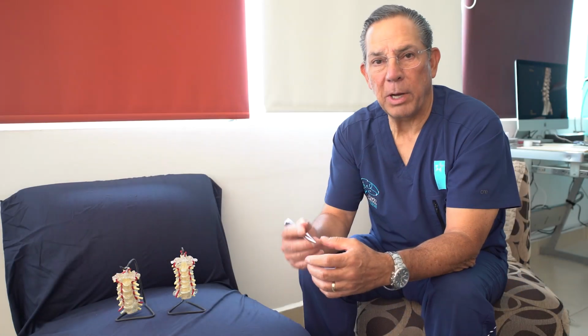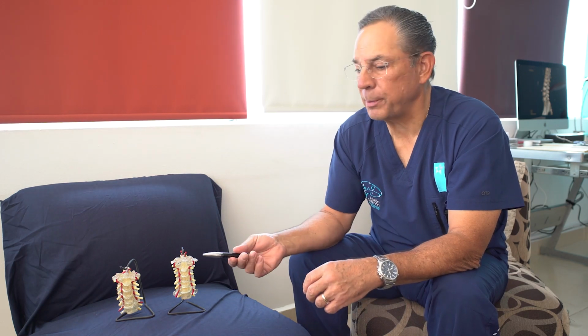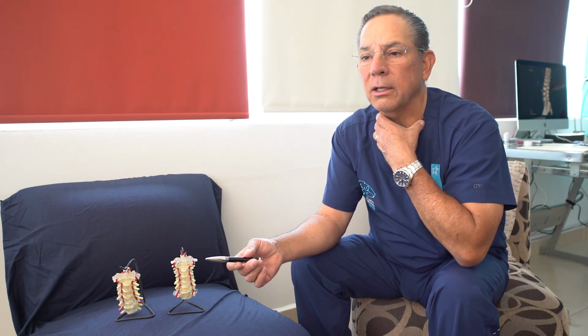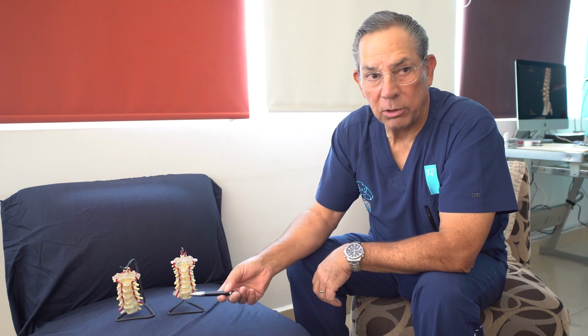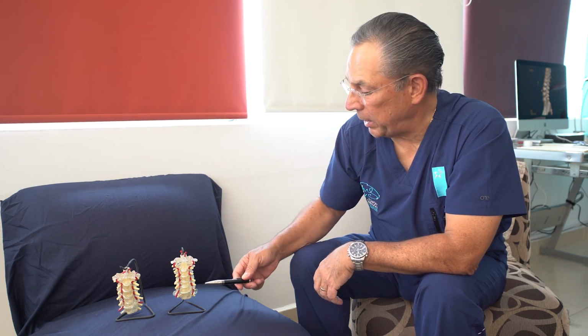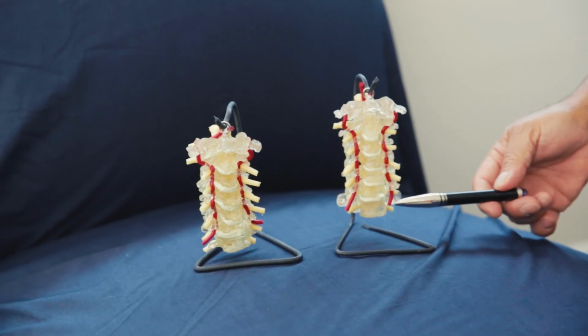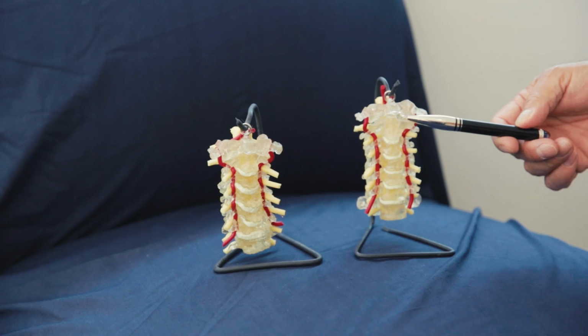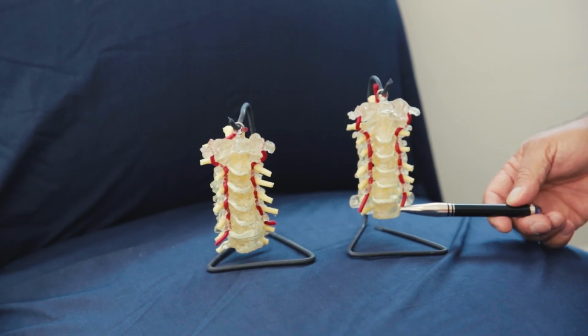Now we're going to talk about each segment of the spine. First of all, the cervical spine, which corresponds to the neck. Okay? Here are two models of different problems in the spine. The left one, this one, it's a normal C spine. We have 7 cervical vertebrae.